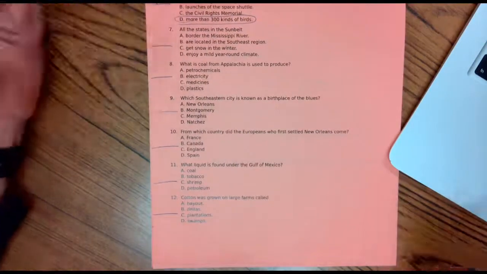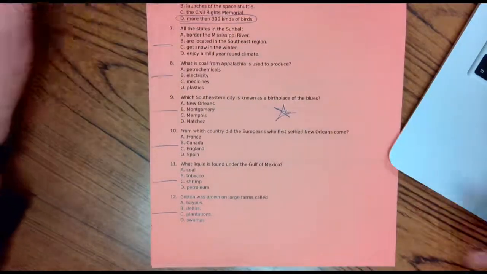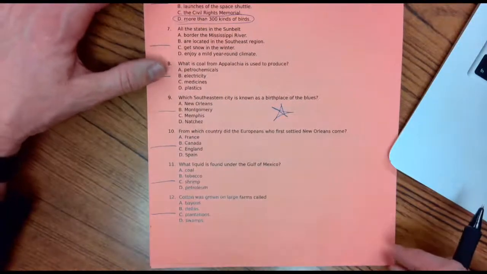Now for me, I thought all those were pretty easy. I knew all those. One that I'm going to look up to make sure that I have it right is number 9. I can find that place in my book.